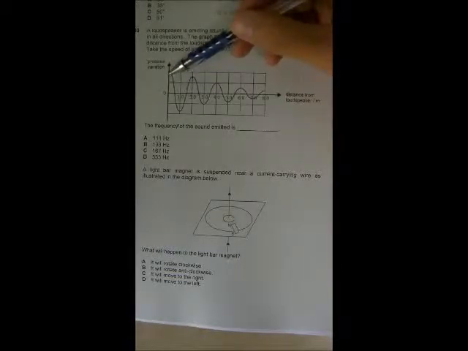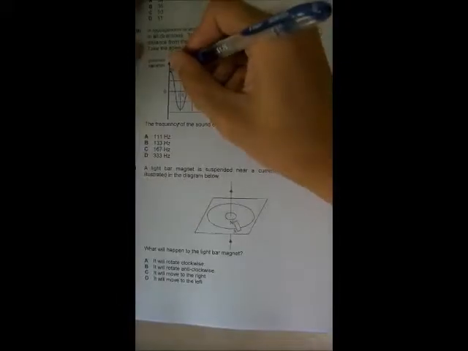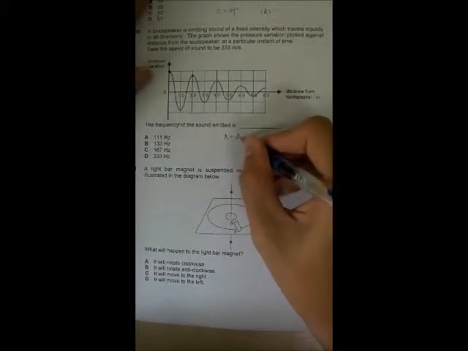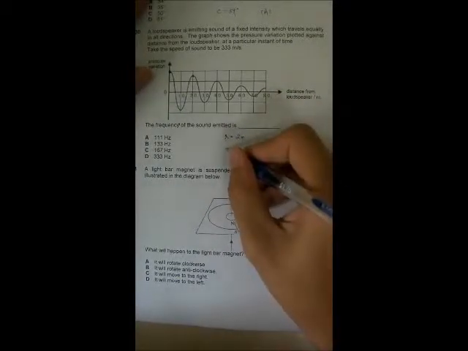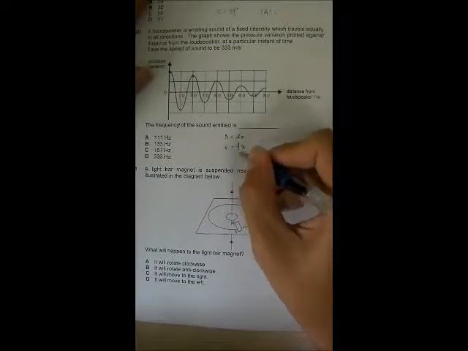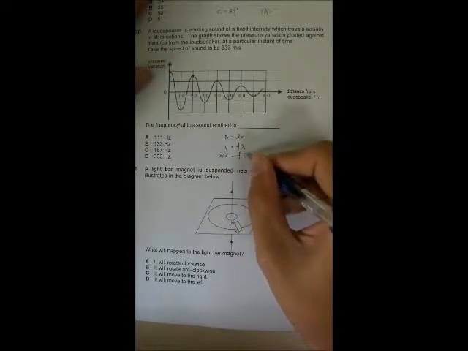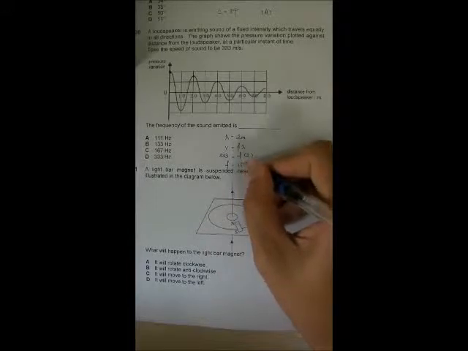From here you can tell that the wavelength between this point and this point is 2 meters. So you know that lambda is 2 meters and that v equals f lambda. You were told the velocity is 333, so you can find out the frequency. You just take 333 divided by 2. You will get the answer 167. So this is your C.